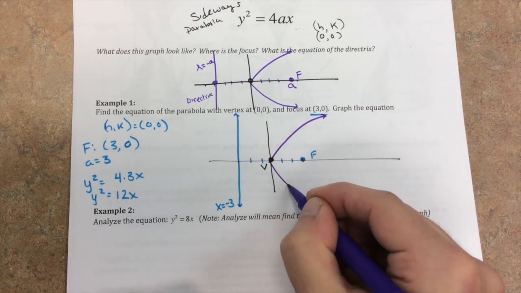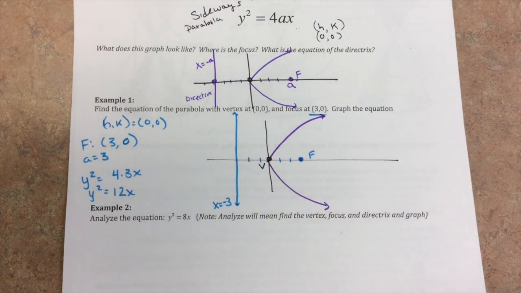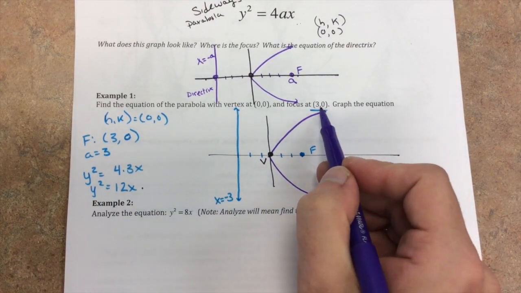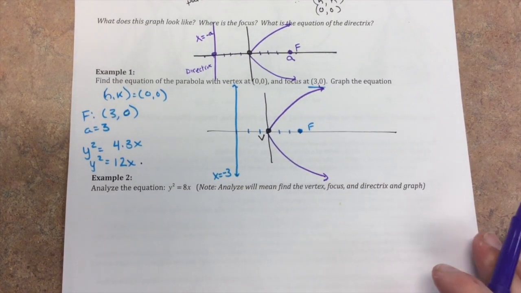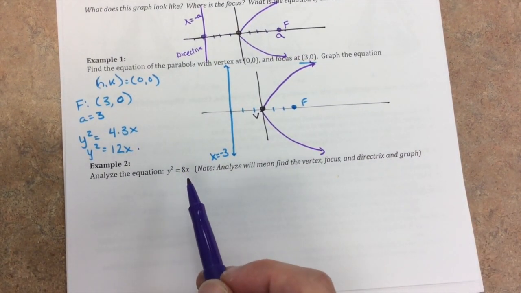Now, could we plug in points? Absolutely. Are we just trying to get the rough shape of this graph? Yes. So that's our vertex, and that's as simply as you can do it when they give you the focus and the vertex. Let's try another one. Analyze the equation y squared equals 8x.